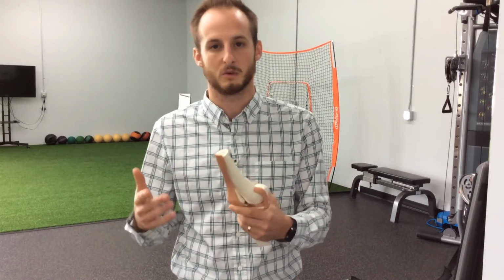So what causes patellofemoral pain? Ultimately, it's a combination of your biomechanics, coordination, and muscular strength, and how those contribute to how you're moving and what sort of stresses and strains are being put through the knee joint.